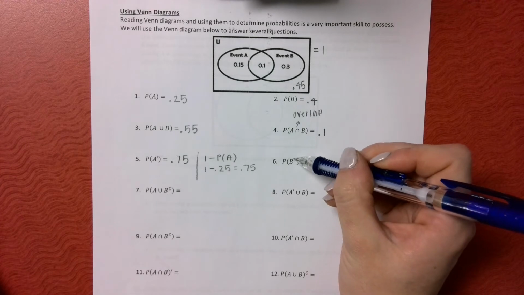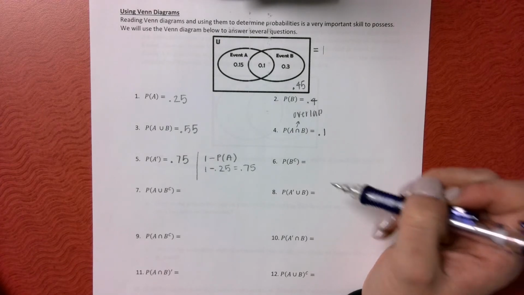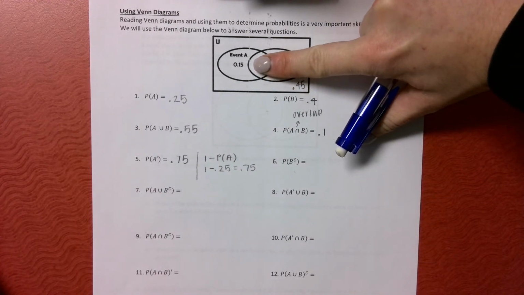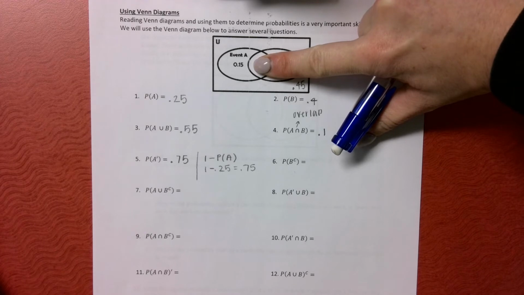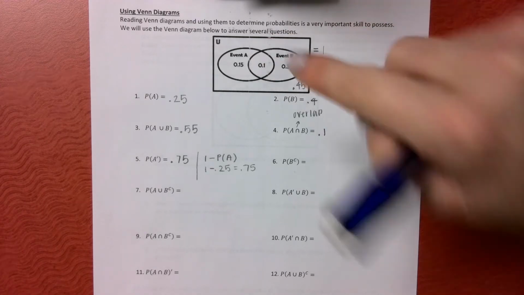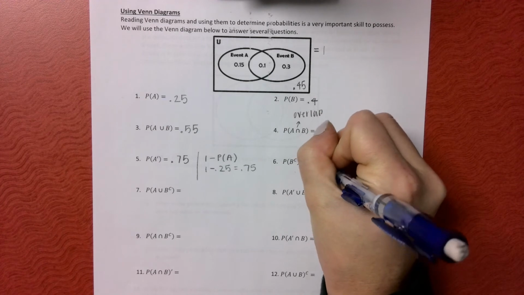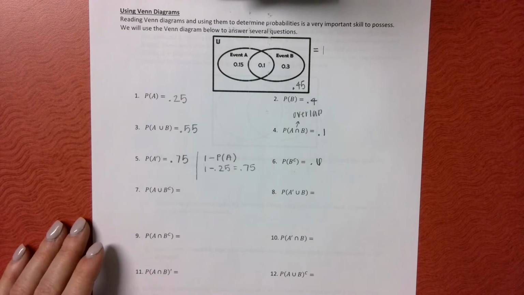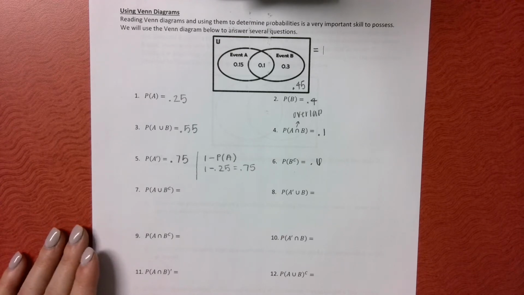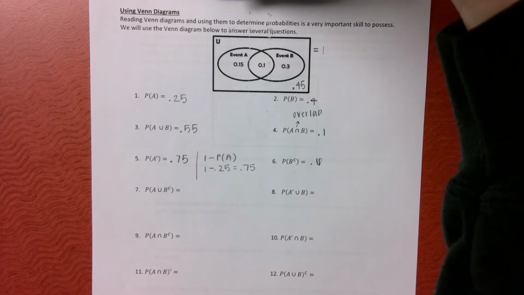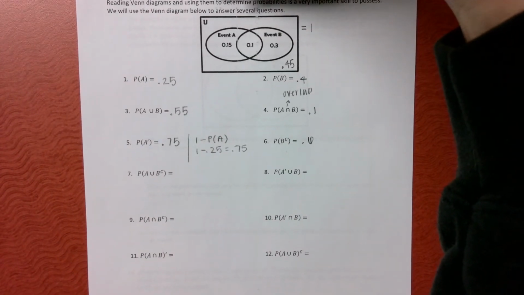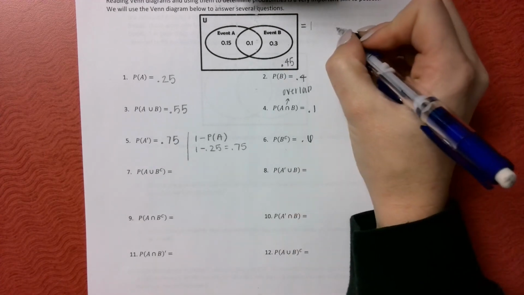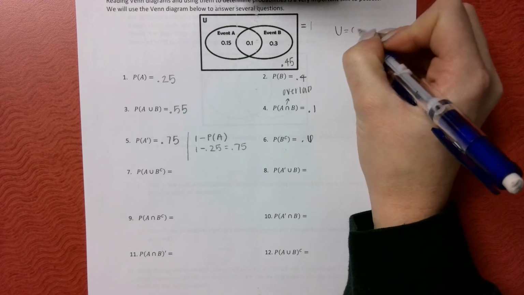Not B, remember that little c is again just the complement, so this means we're looking for not B. Again, I'm going to cover up everything in B. I'm left with 0.15 and 0.45, which gives me 0.6. Again, you could use this complement rule if that's easier for you. Okay, as we get a little bit harder here, you'll start to see some parentheses. As we see parentheses, I'm going to use what we call the dot method. Anytime that I have ors, I am going to count all dots.